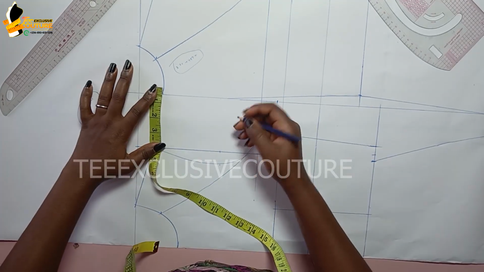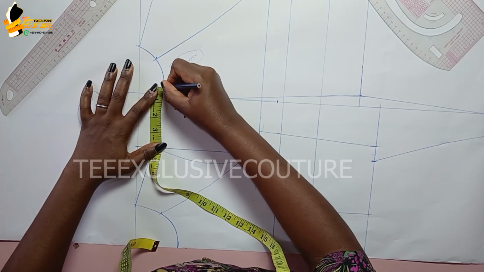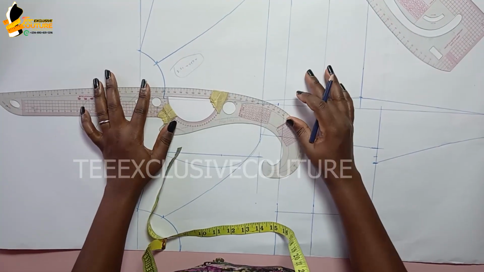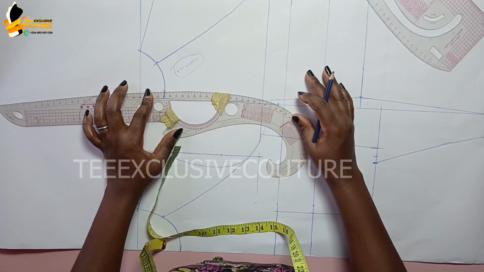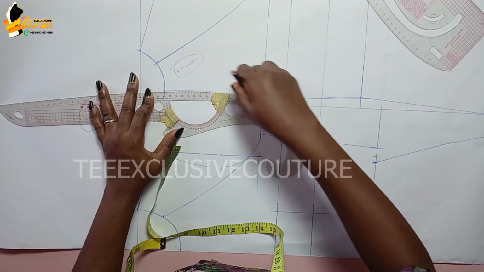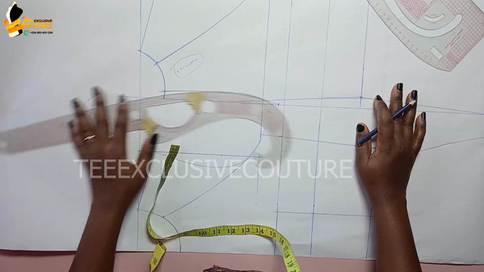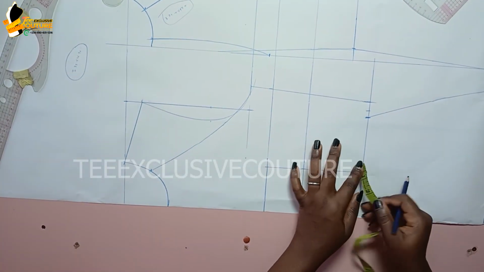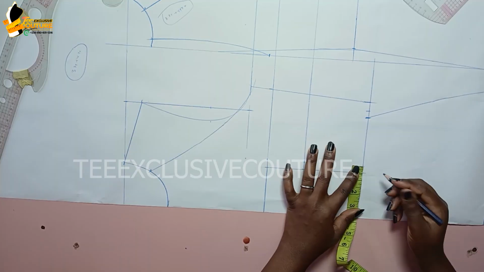On this neckline here, you just go in by ½ inch, then you connect from this ½ inch to this point. That is what is going to be the opening at the center back. So we have it here like this. Don't forget, we have not input our dart of ½ inch on both sides.